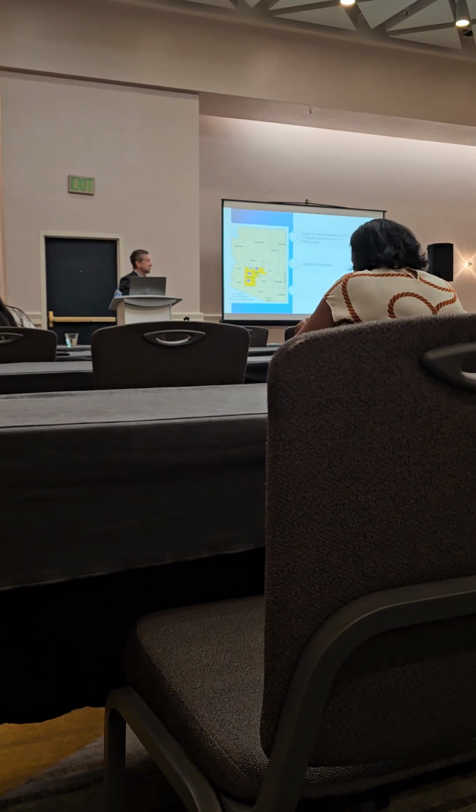MCSO employs roughly 3,500 employees. That's a mix of sworn, detention, and civilian. We have 6 jail facilities. One of those is an intake, transfer, and release facility, and that's what we're going to be talking about today. We house over 6,500 inmates, and we intake and release between 200 and 300 individuals per day.